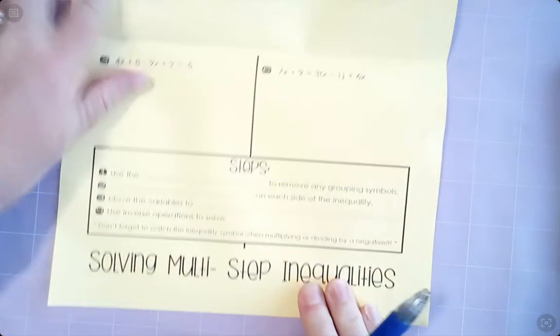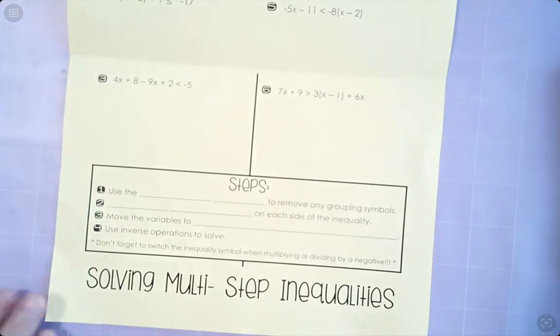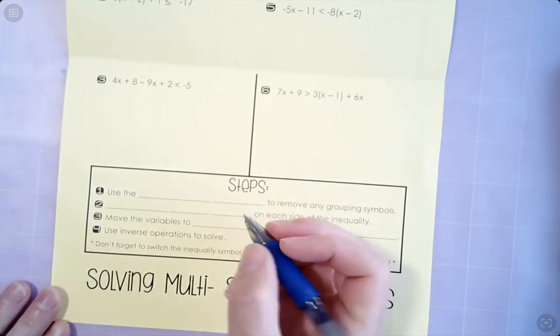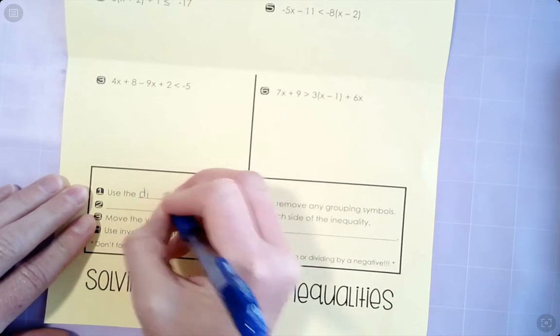So let's look at the steps down at the bottom. Use the blank to remove any grouping symbols. So use the distributive property.